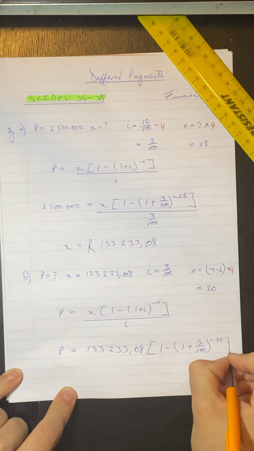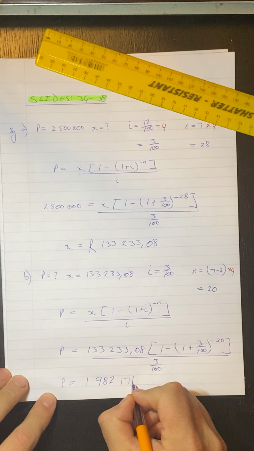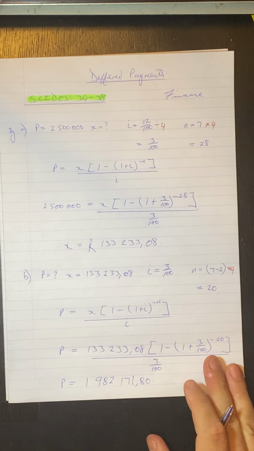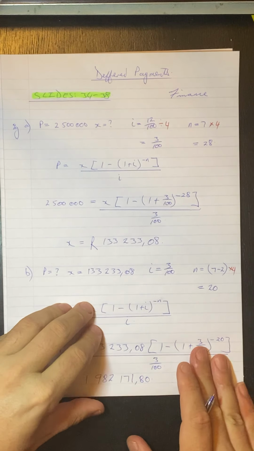Punch this on your calculator and you will get 1,982,171.80 is still owing. Okay. Question C.